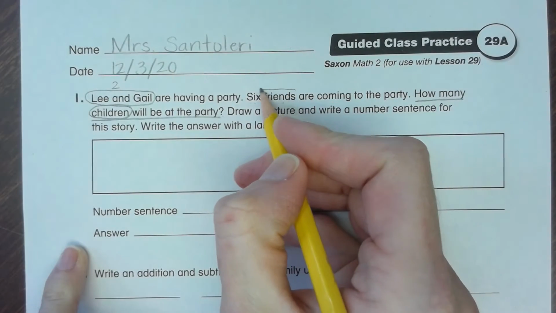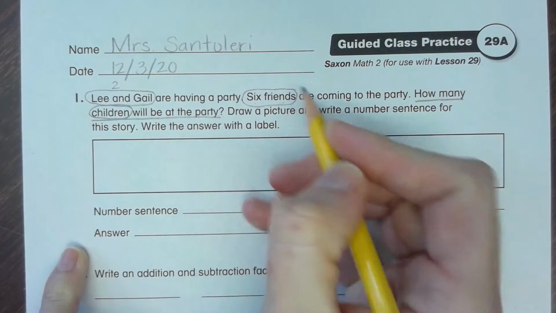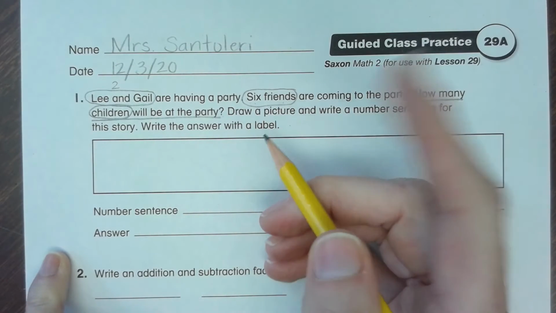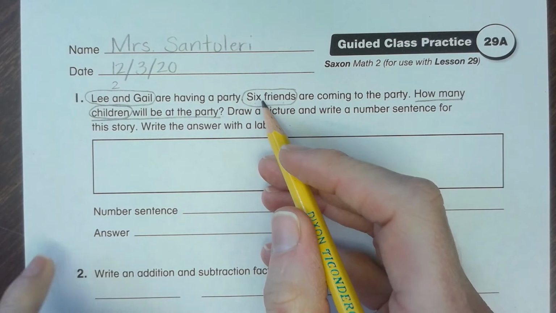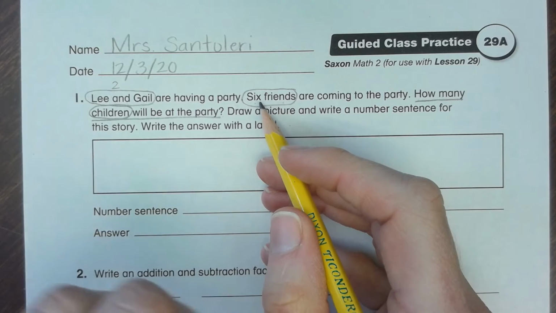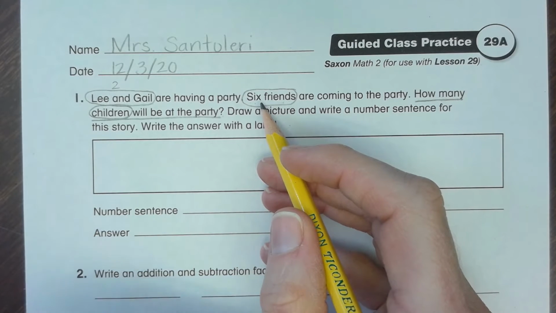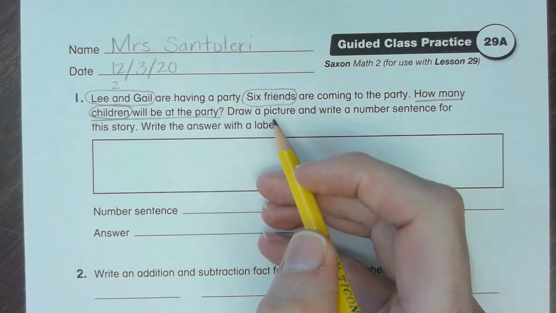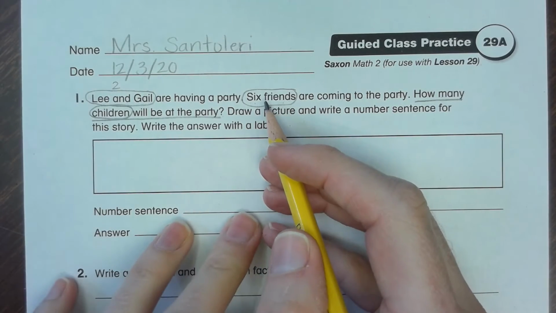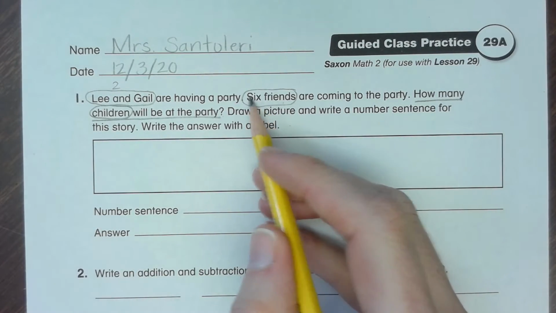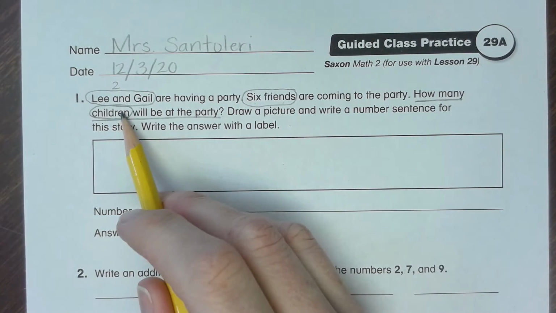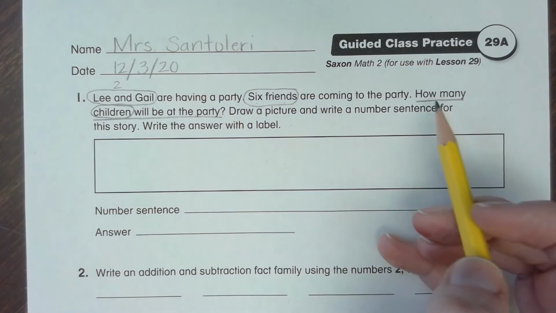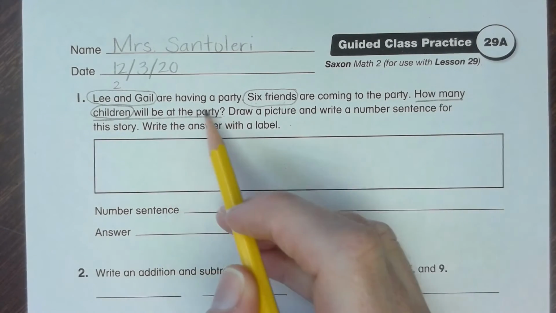Yeah, circle 6 friends. So if you were having a party, you probably wouldn't invite 6 dogs or 6 penguins or 6 spiders. So 6 friends must be the children.